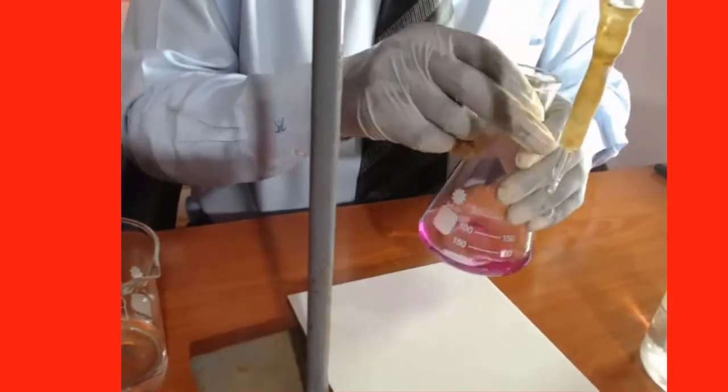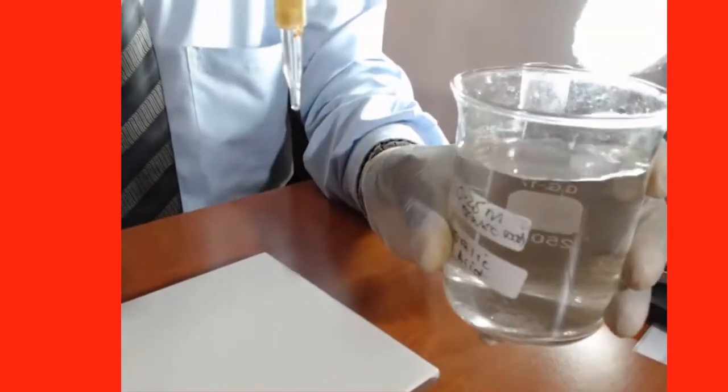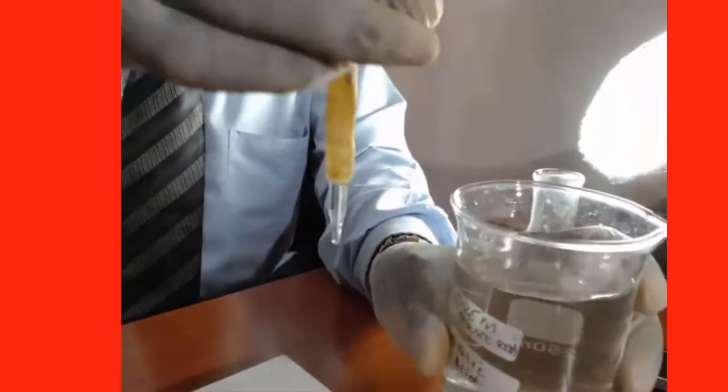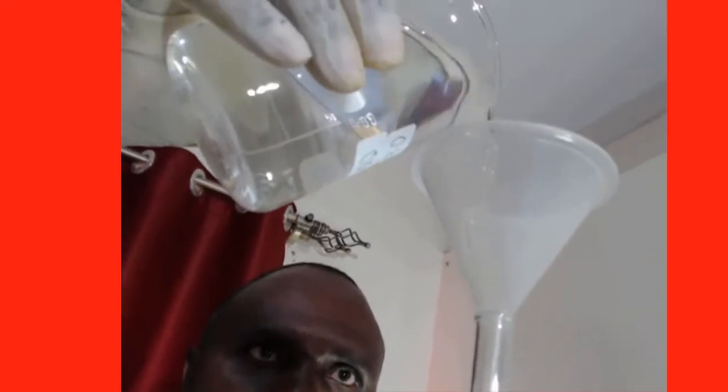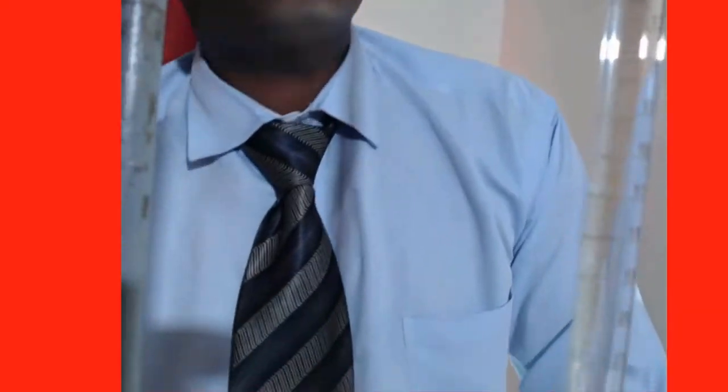Let us now put oxalic acid into the burette. Let us close the burette there. Let us adjust our solution to any point we want.